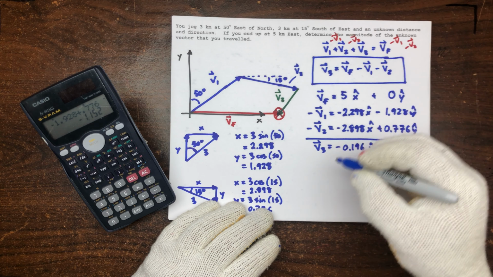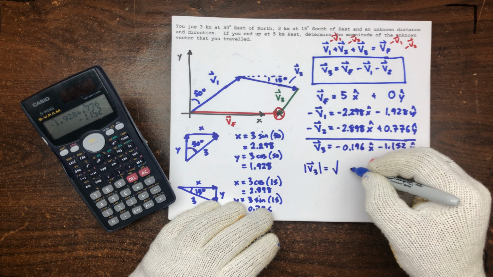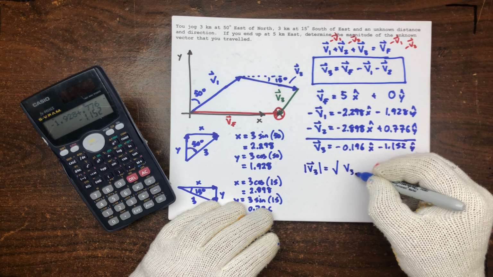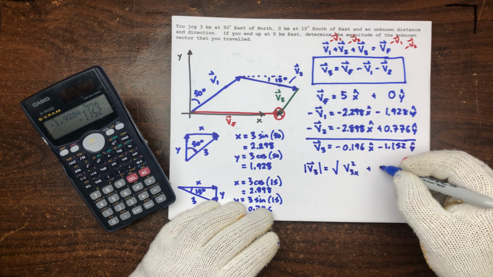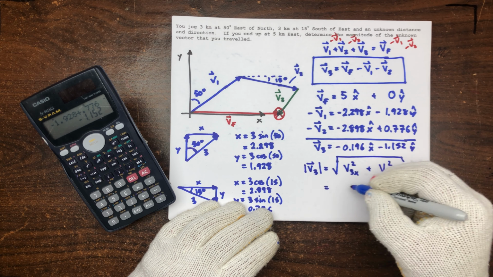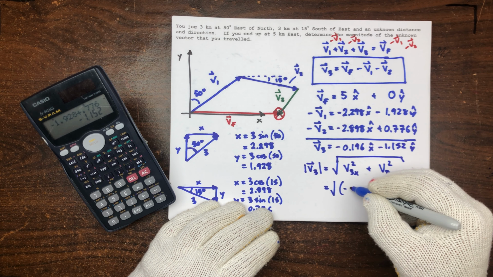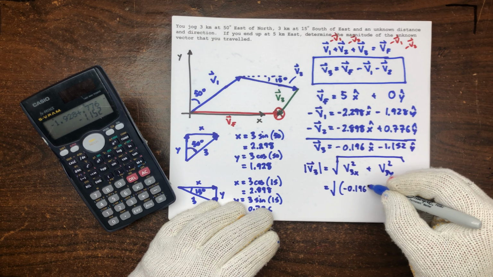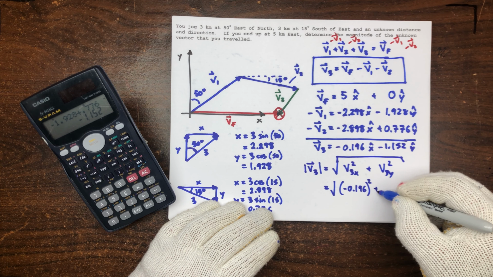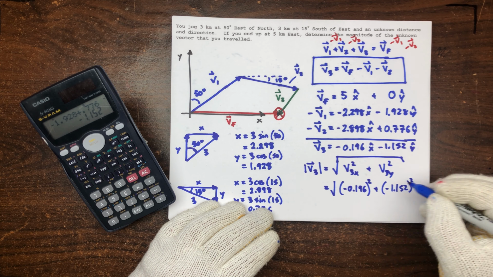And that's just for the magnitude here, so we're just going to look for the magnitude. So we're going to square all our components, v3x squared plus v3y squared. Okay, and remember, these negatives don't apply inside the squared, so they don't even really get applied at all. So don't put the minus outside here. It's plus minus 1.152 squared.